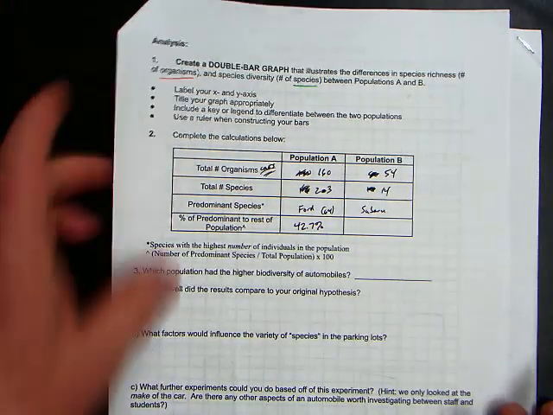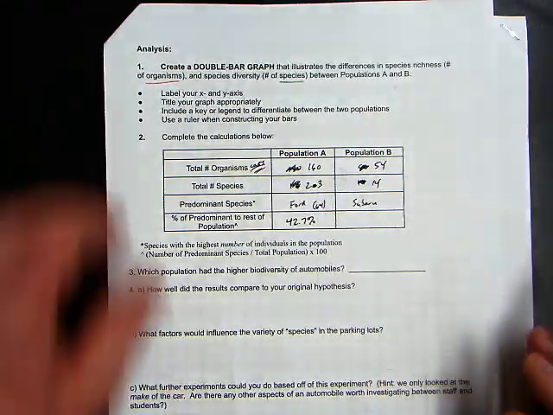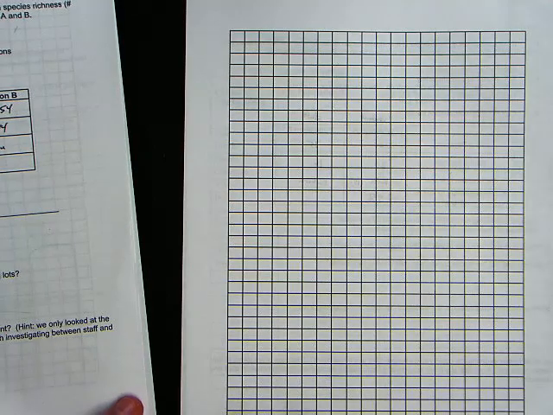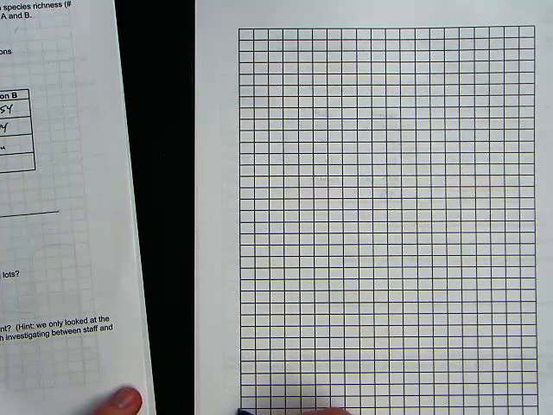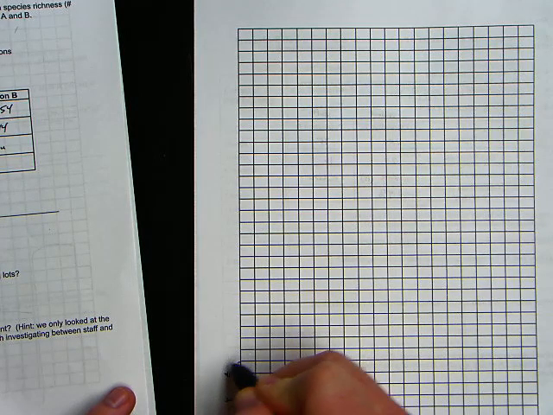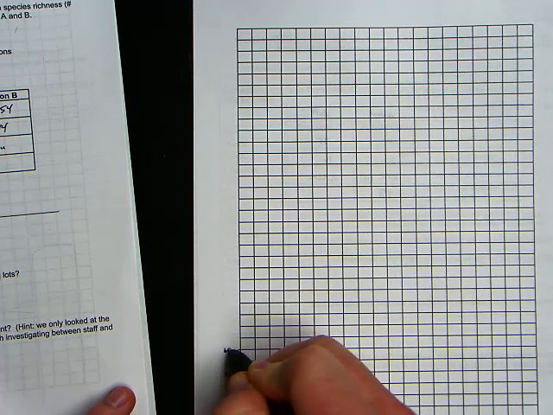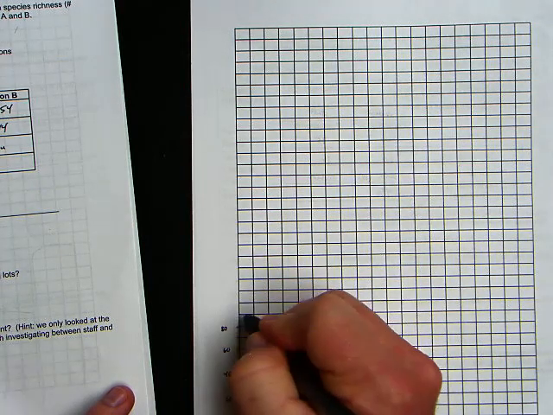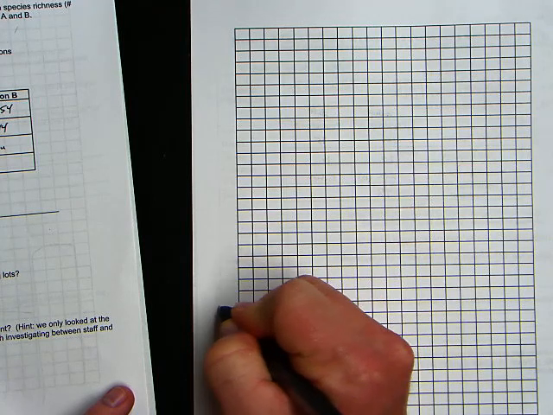All right. So my highest number here you can see is 160. So on my graph, I'm going to go up to 160, and I'm going to count by tens. So 10, 20, 30, 40, 50, 60. And you guys can skip like I'm skipping, so that way it's not as crammed in there.